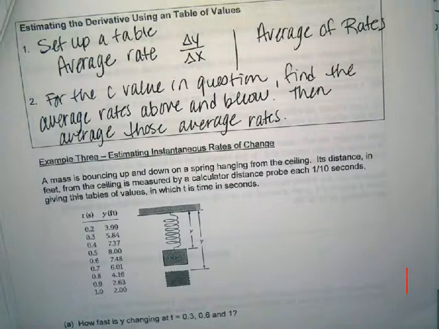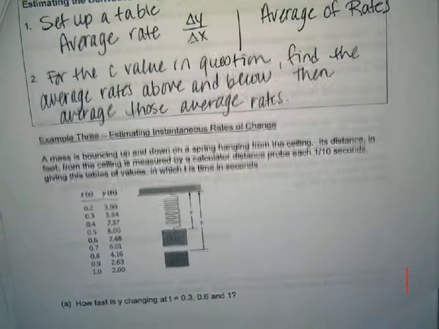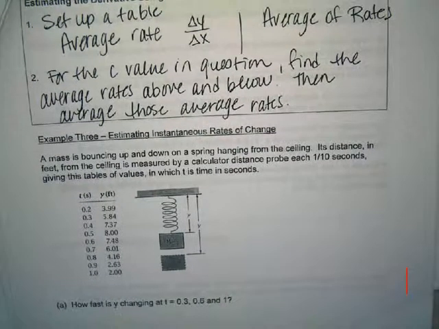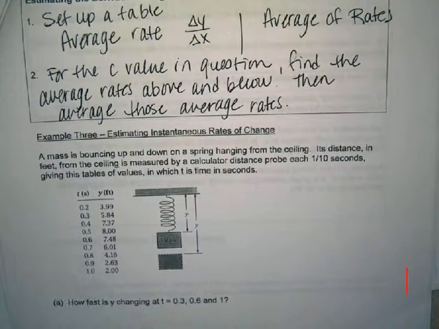Now, at 0.3, we are looking to find an average rate, and we need to find 2 average rates, and we're going to use the values that are above and below. So the time value directly above 0.3 is 0.2. The value directly below 0.3 is 0.4. Okay. So in that first little chart here, average rate, you're going to find the change in y over the change in x for these 2 values. So find the slope between those two values, if you will. And then we're going to find the slope between those two values.